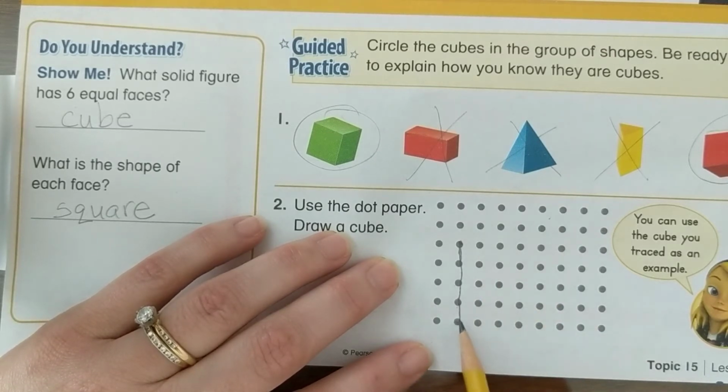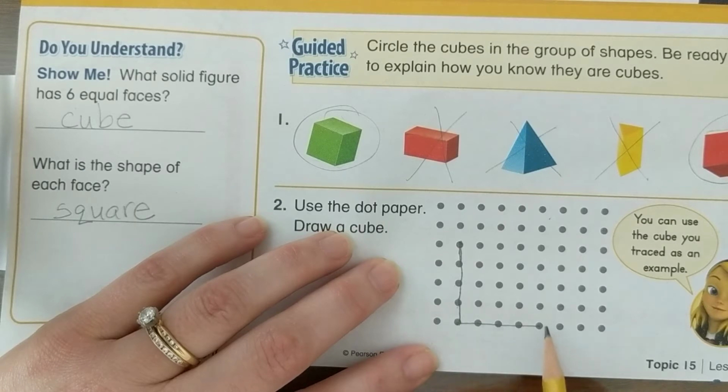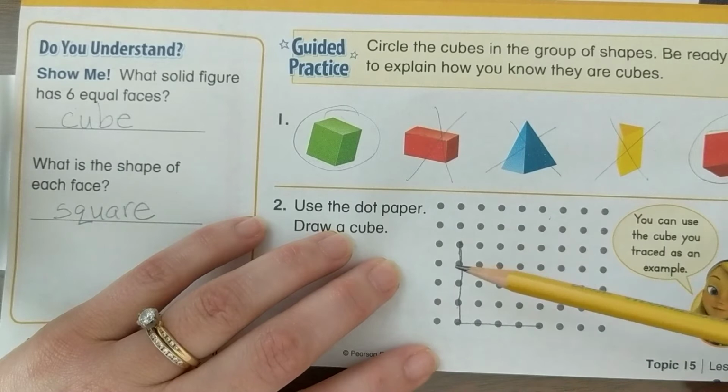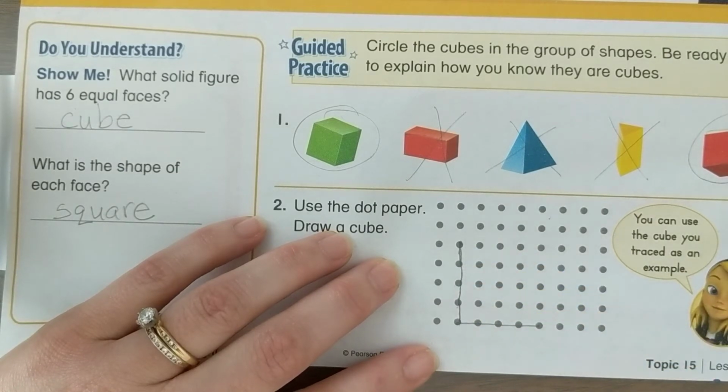I'm going to count my first dot as one of the dots: 1, 2, 3, 4, 5. Sometimes I have students who don't count this dot, and then one of your sides ends up being longer than the other one. So go back and double check that you have the same number of dots being connected.